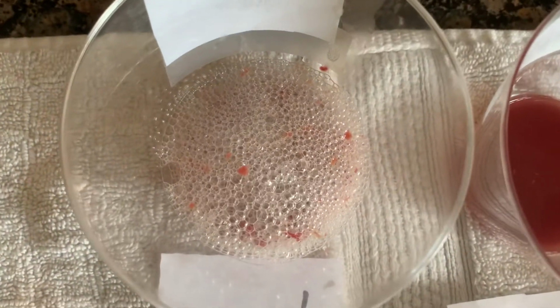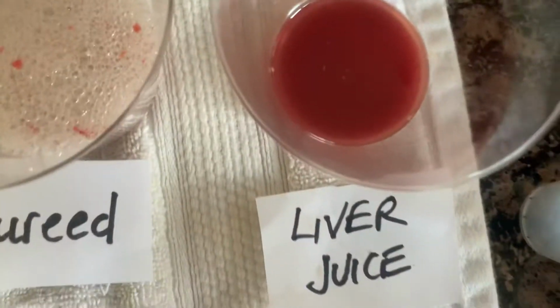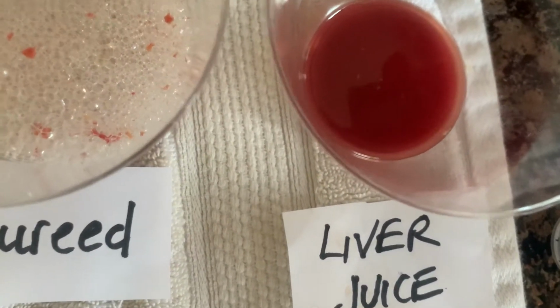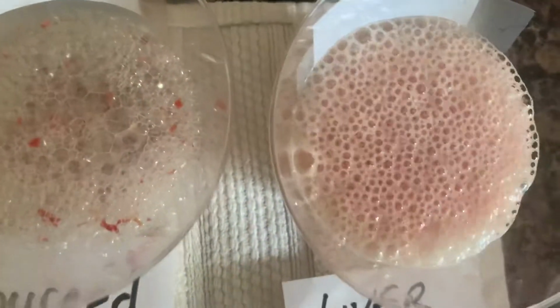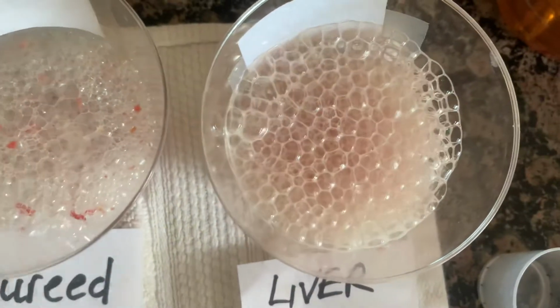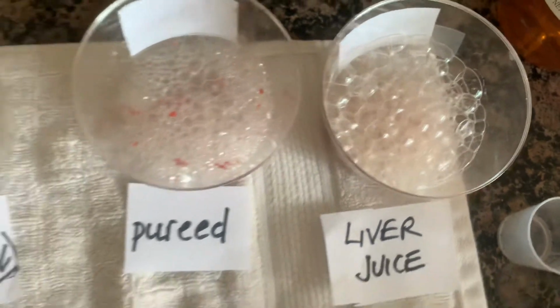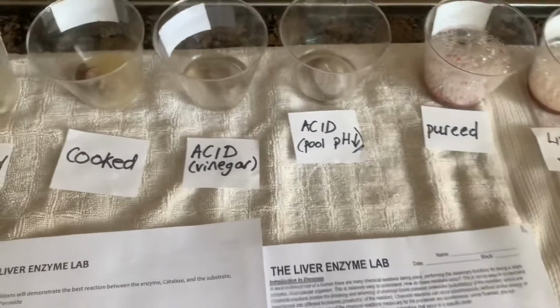And finally, the liver juice. So no actual liver here, this is just the juice. Oh my goodness. So there you have it.